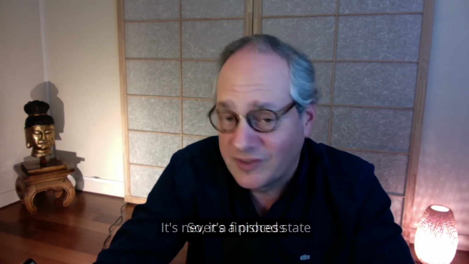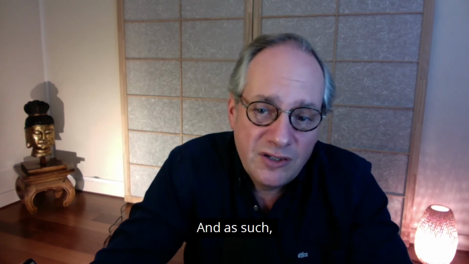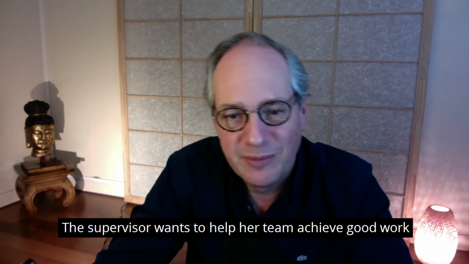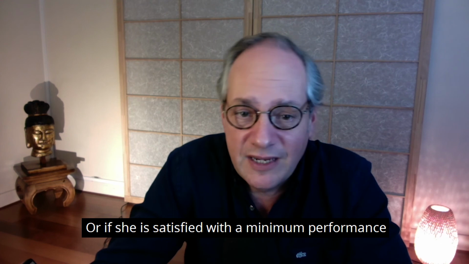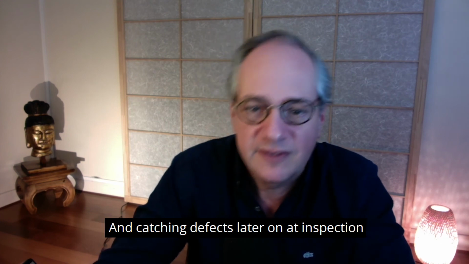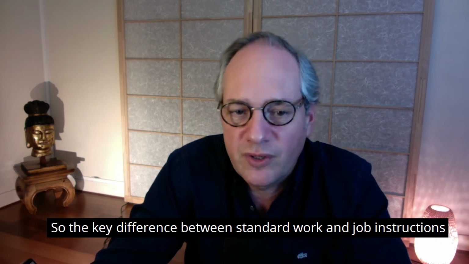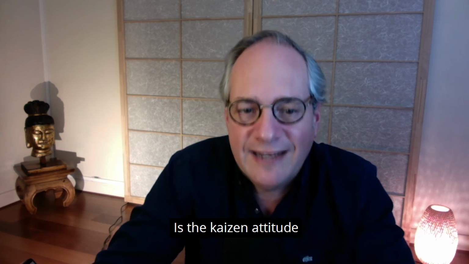So it's a process. It's never a finished state. And as such, it all depends on how much the supervisor wants to help her team achieve good work, or if she is satisfied with minimum performance and catching defects later on in inspection. So the key difference between standard work and job instructions is the Kaizen attitude of shop floor management.